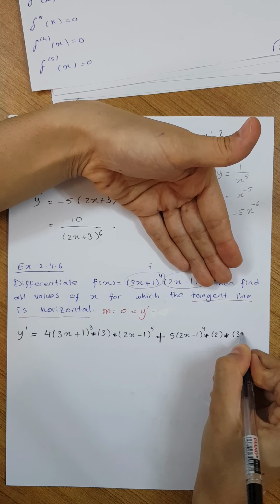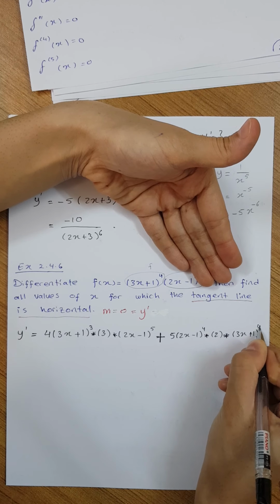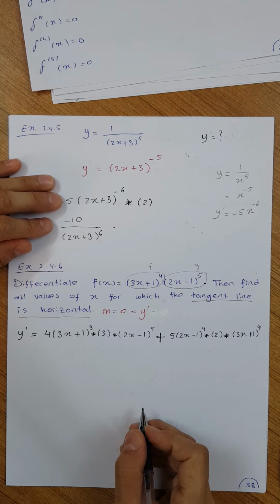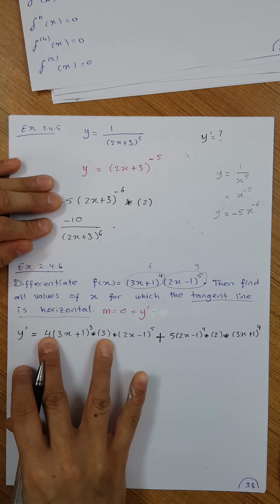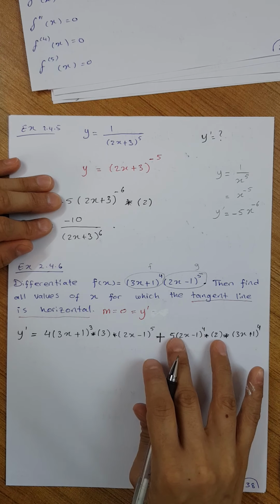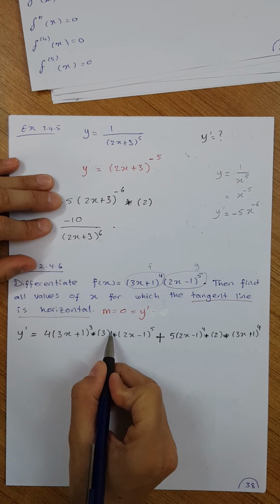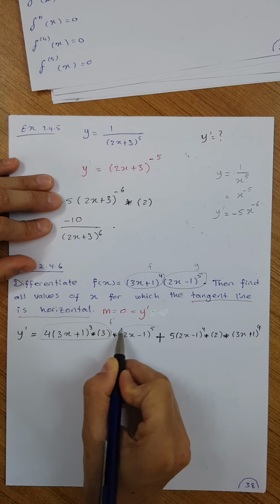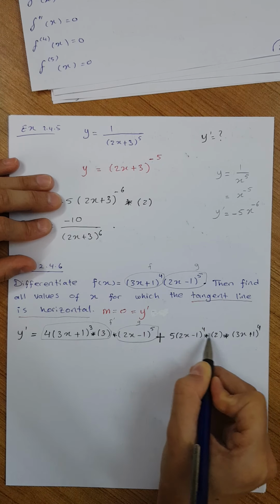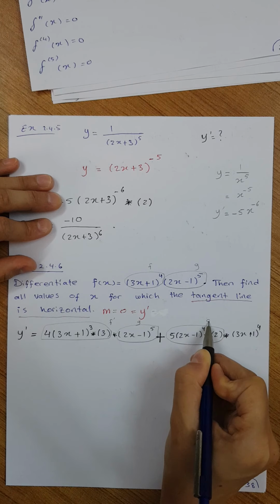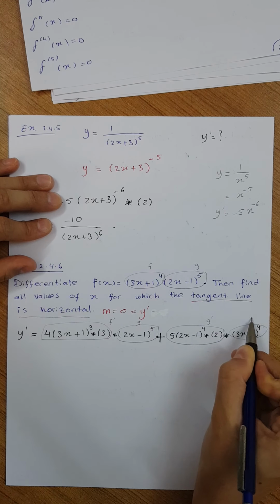F is equal to 3x plus 1 to the power of 4. Okay, so first one's derivative, the derivative of f multiplied by g plus the derivative of g multiplied by f. Okay, let me write it for you. This one is all f prime, and that one is g, and that one is g prime multiplied by f.